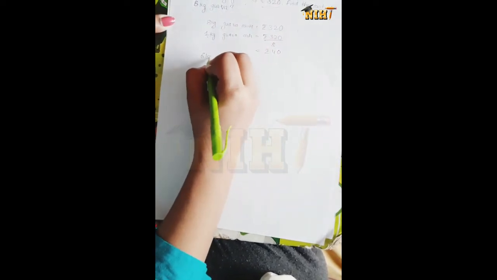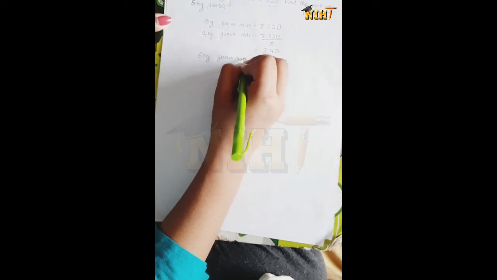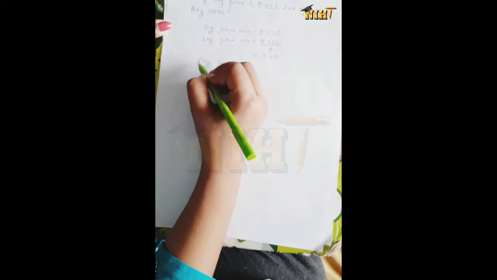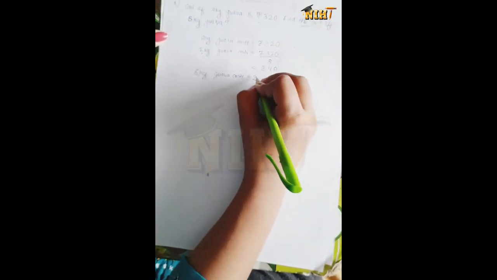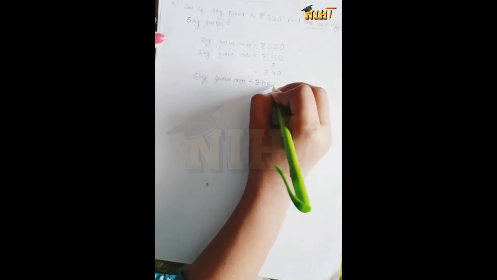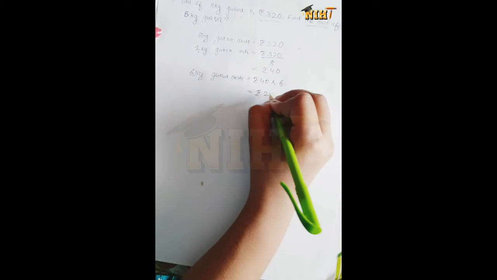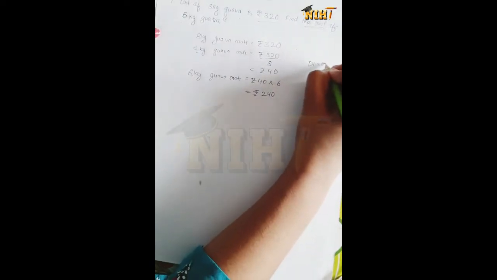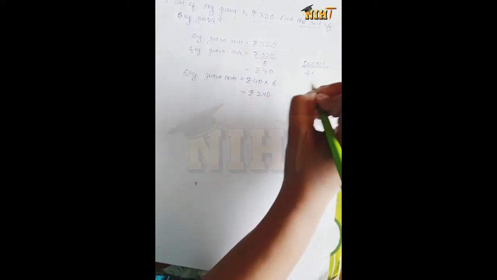Now we will calculate the cost of 6 kg guava. As from 1 to 6 the value increases, we have to multiply rupees 40 into 6. So here comes 240. So in direct variation, we first divide, then multiply.